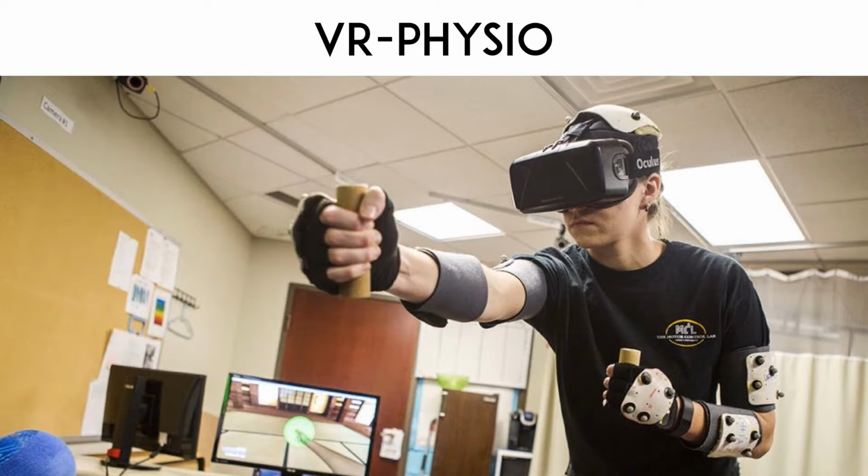In treatment for patients with whiplash, VR Physio outfits a patient with a head mounted display and then asks the user to look at barrels in the environment. They are then able to read the data from the equipment to better gauge the patient's progress.